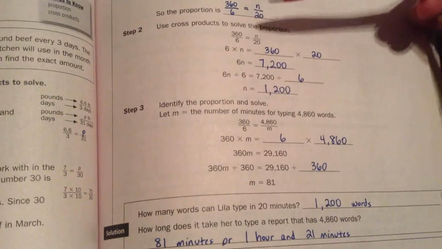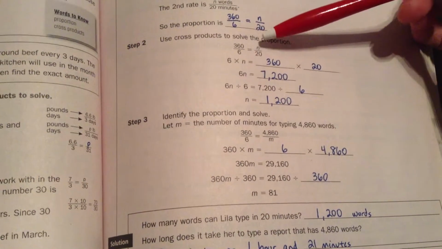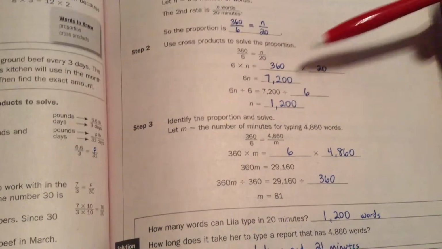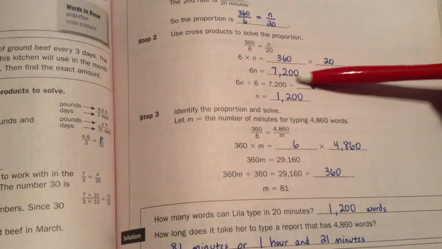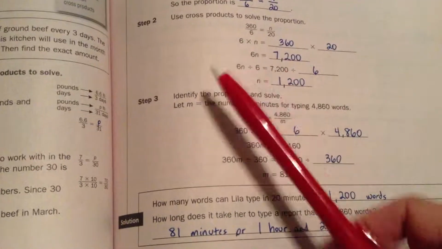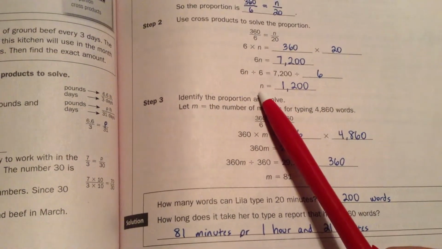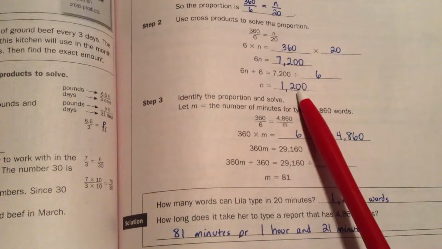So that is, we're going to go 6 times N, and then 360 times 20, just like it's written here. So that is 6N equals 7,200. Then we're going to divide both sides by 6. 6N divided by 6 is N. 7,200 divided by 6 is 1,200.